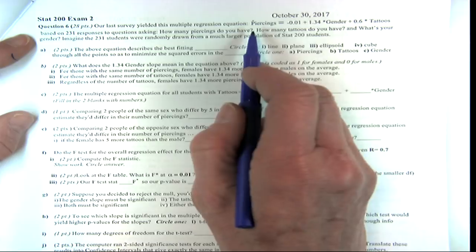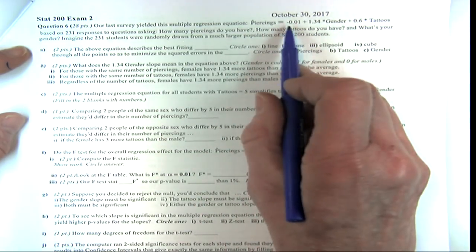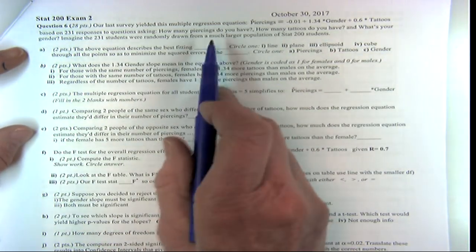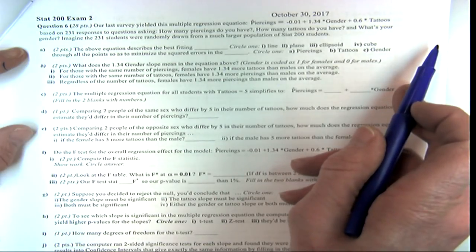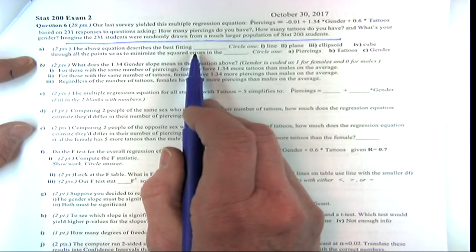Okay. Anyways, last survey yielded this multiple regression. The number of piercings people have is related to their gender: negative 0.1 plus 1.34 times gender plus 0.6 times the number of tattoos they have, based on 231 responses from Stat 200 last semester. How many piercings, how many tattoos, and what's your gender? Okay, so now we're doing this imagining that they were drawn from a much larger population. All right, so the above equation describes what?